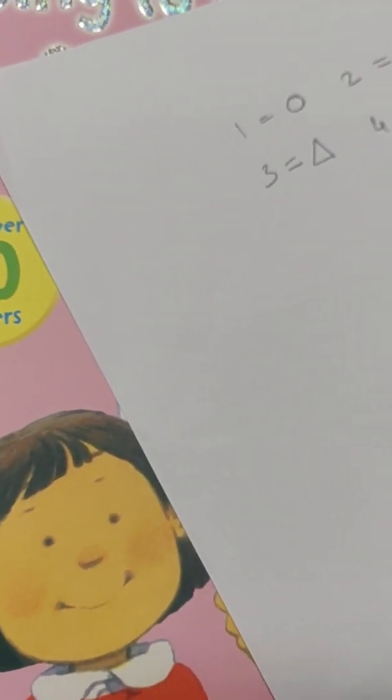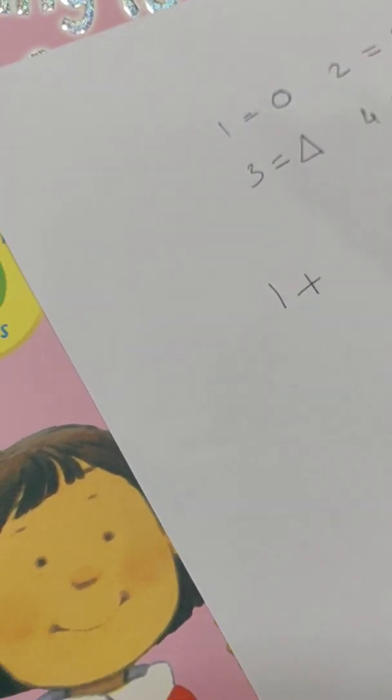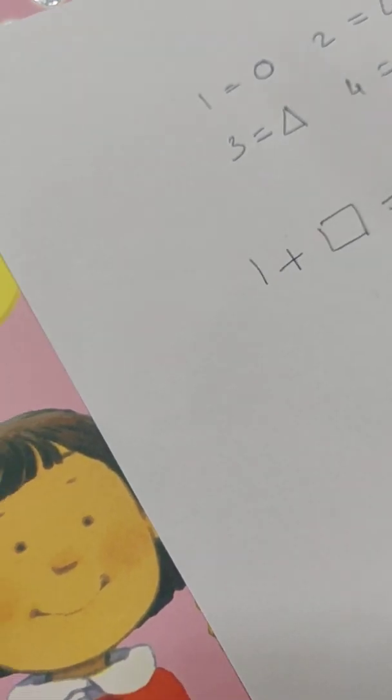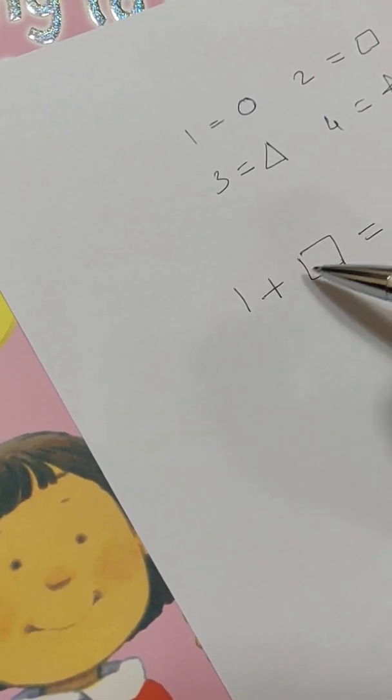So I'll give her 1 plus any shape, maybe a square. She needs to check what number is a square. 2 is a square, so 1 plus 2.